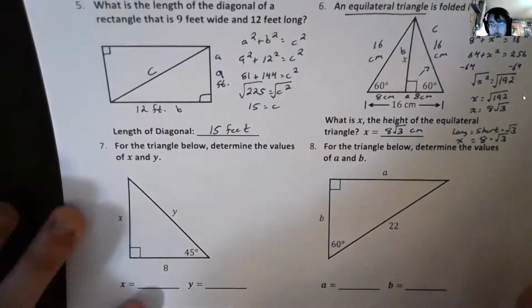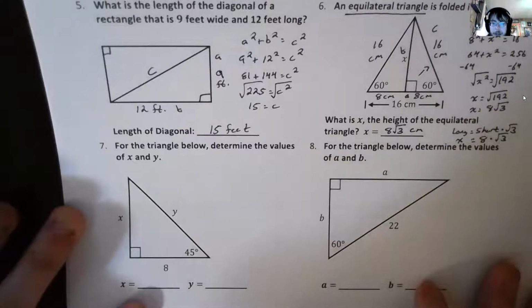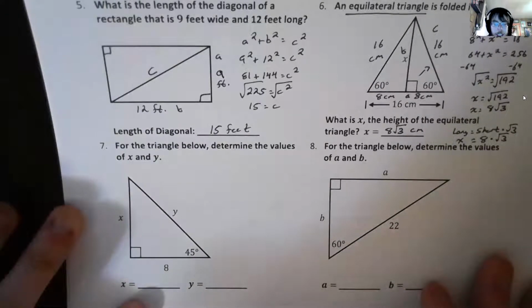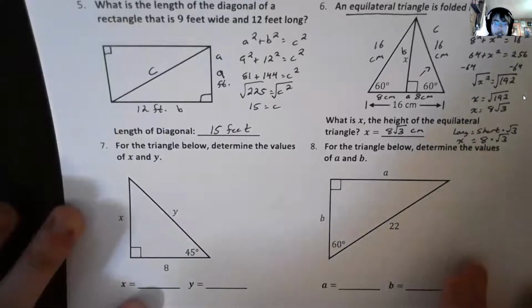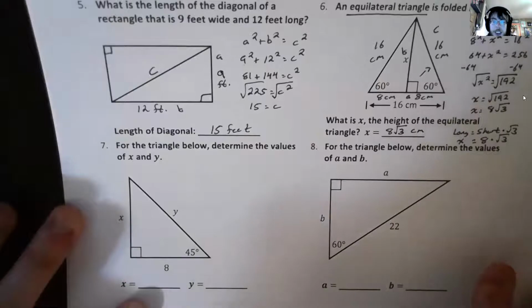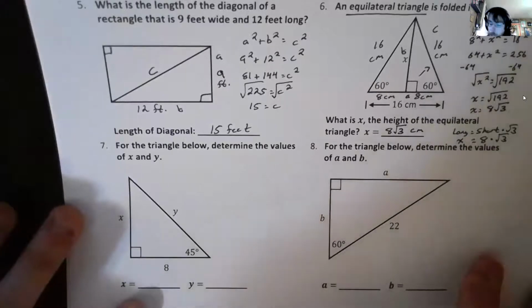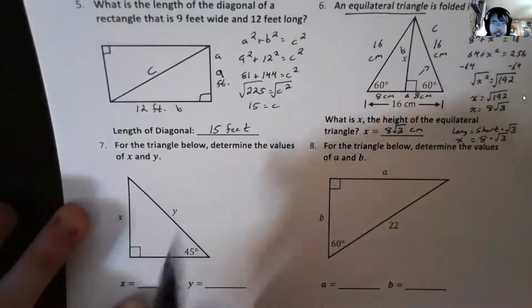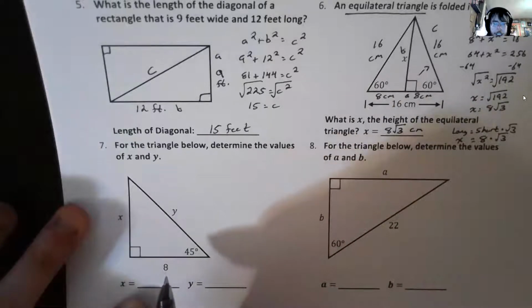If you're given two sides, you can use the Pythagorean theorem of a right triangle. But if you're only given one side, you have to see if you have a special right triangle. Otherwise, you can't find what we're dealing with, at least not at this moment, not until we get into the next thing.